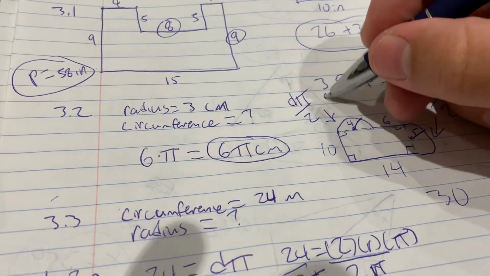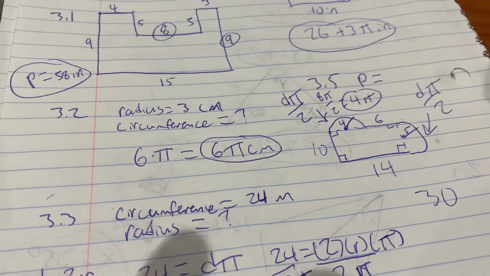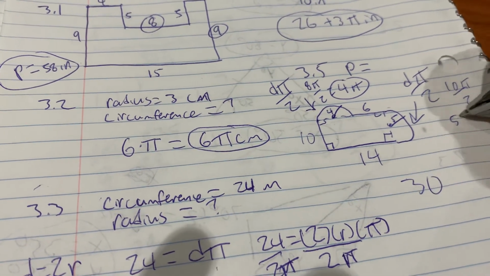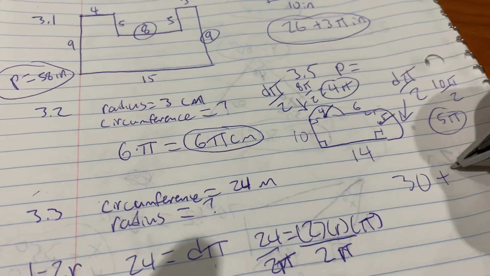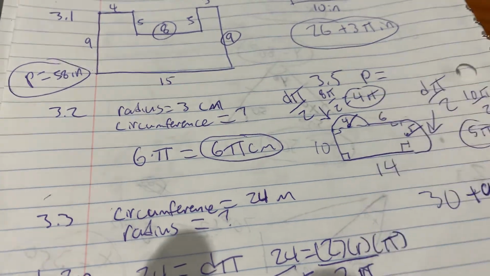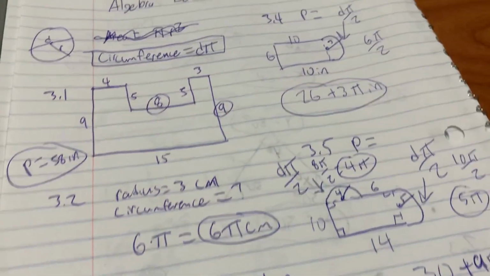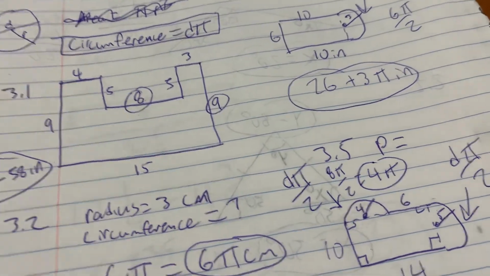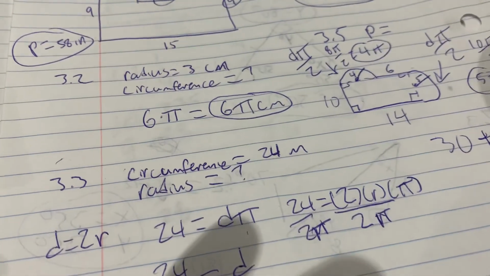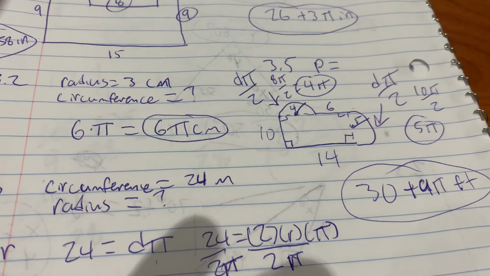So it's going to be 8 pi over 2, or 4 pi. And this is going to be 10 pi over 2, or 5 pi. So it's going to be 30 plus 9 pi, because 4 pi and 5 pi are like terms. They can be combined together. So the approximate answer of this in the book is 58 and 26/100 feet, but this is a more exact answer and saves us from doing the arithmetic.